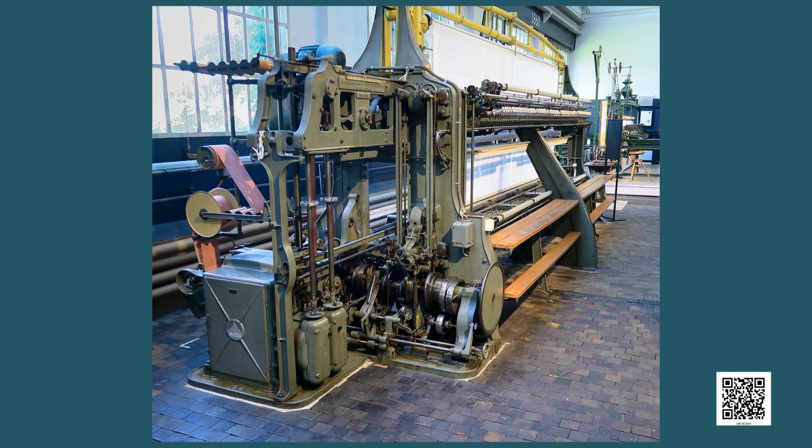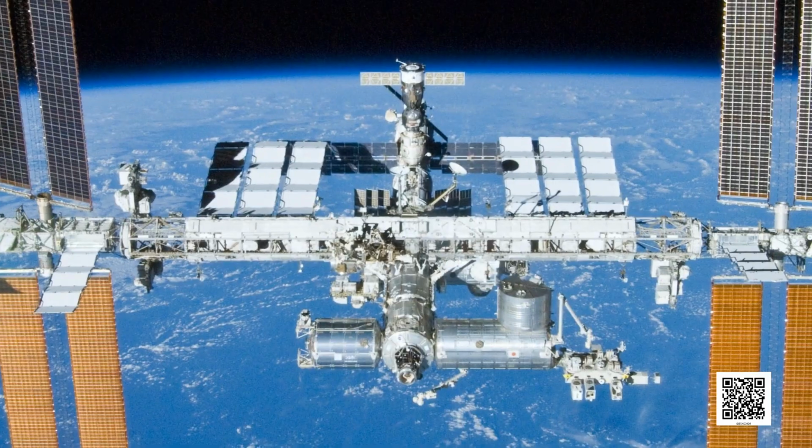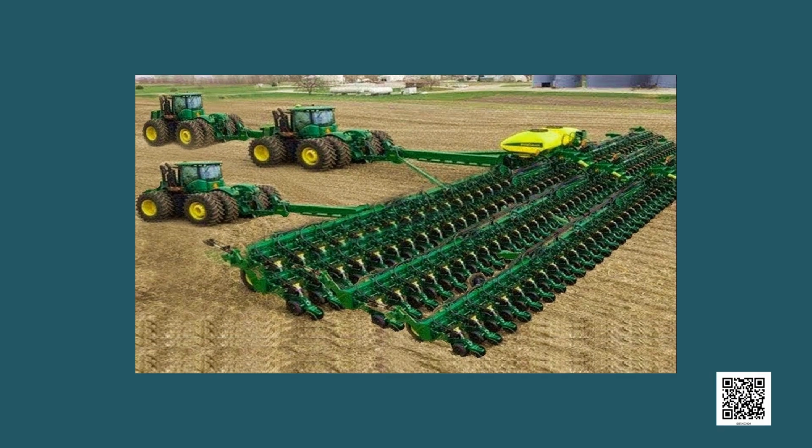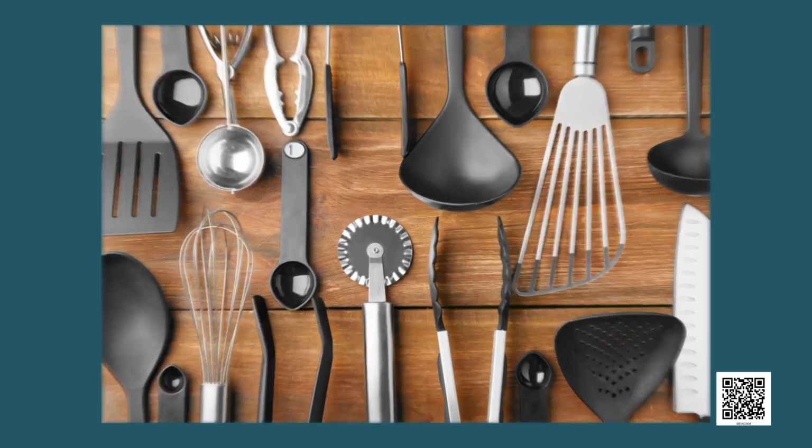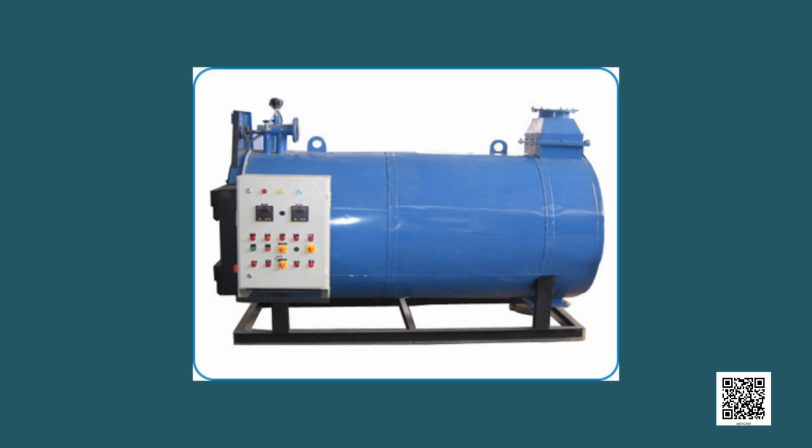Metals can also be used in the manufacturing of vehicles, aeroplanes, satellites, different industrial equipments, utensils and water boilers, etc.